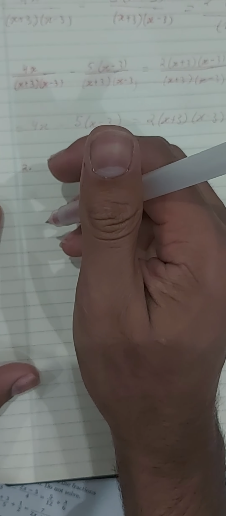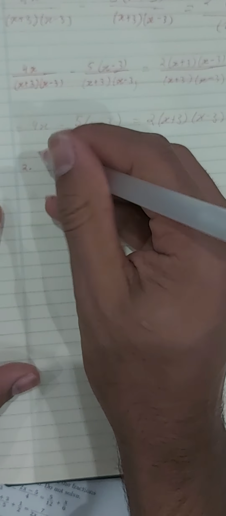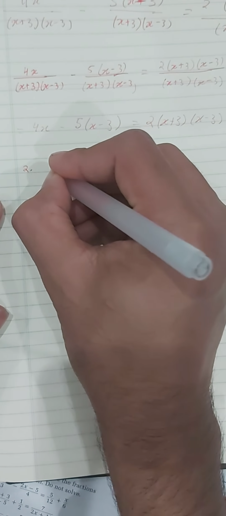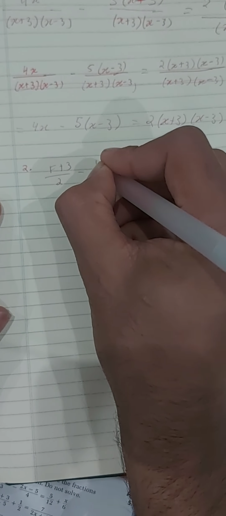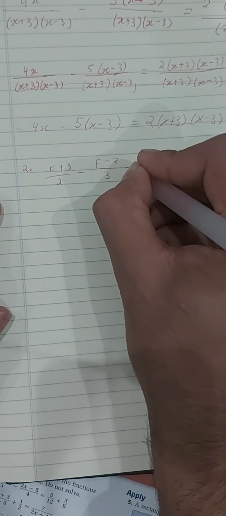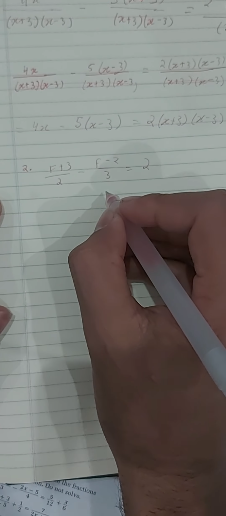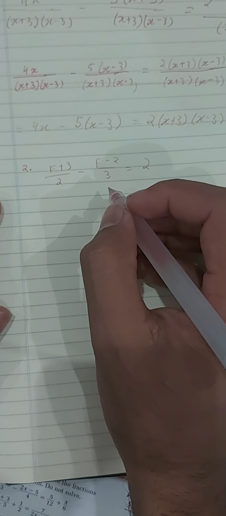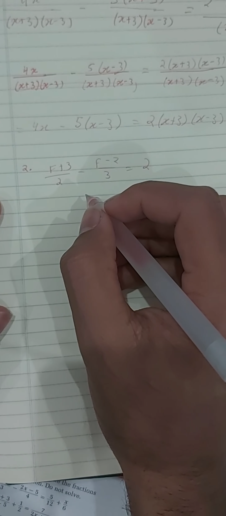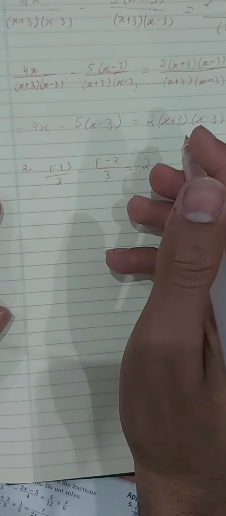And for 2 now, it says solve and check each equation. Identify all non-permissible values, right? So the first one is f plus 3 over 2 minus f minus 2 over 3 equals 2. Okay. Now, to get the non-permissible values, you just set the denominators not equal to 0, right?